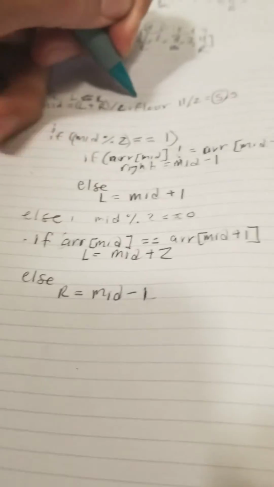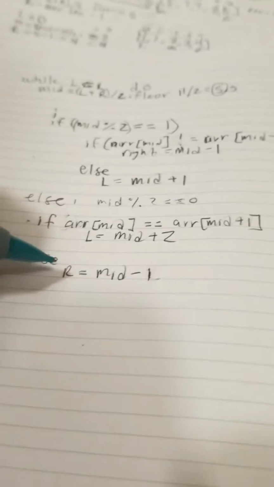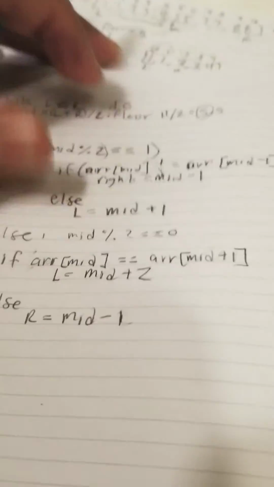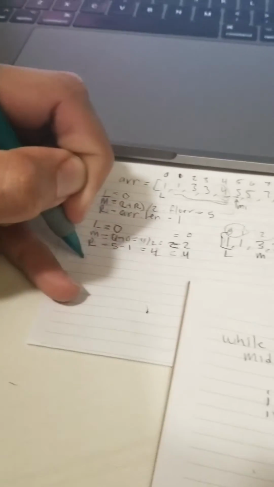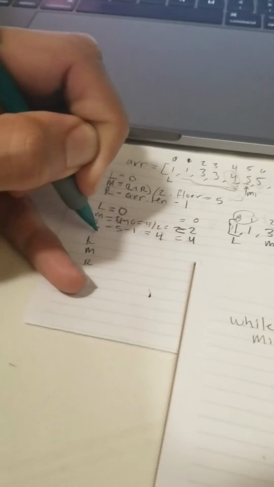And going back over here, we would update again our values, which would be left, middle, right.